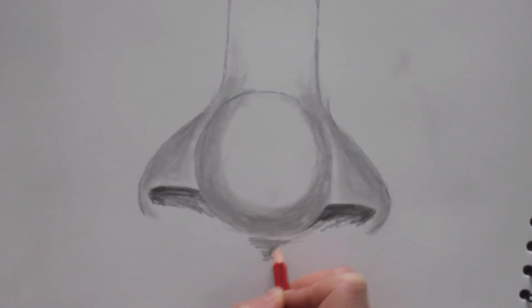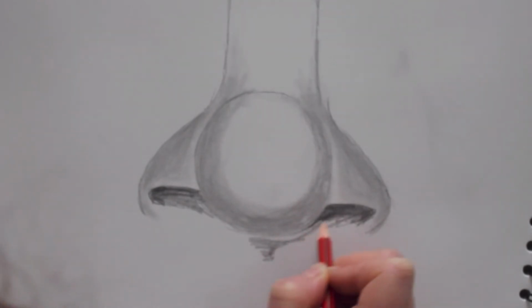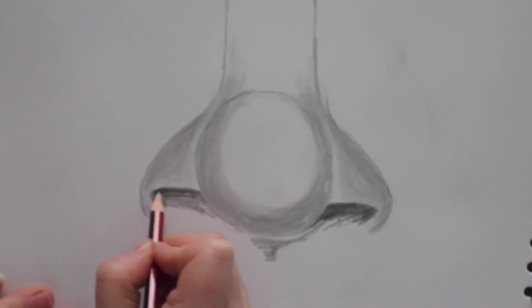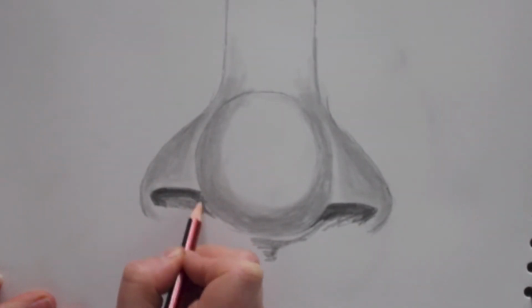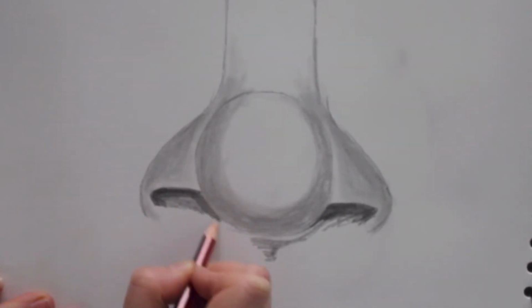And that bit there, where it's going down in a bit of a triangle, that will be the start of your philtrum. And that's the weird little bit of skin between your nose and your mouth.